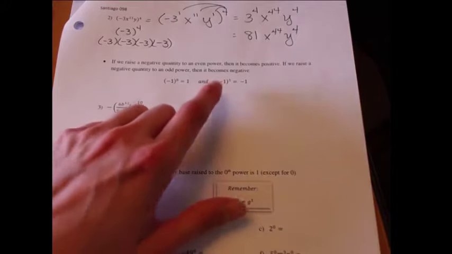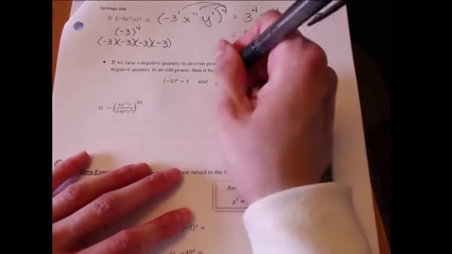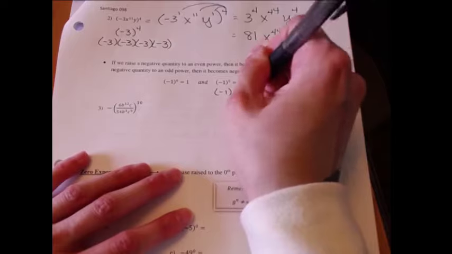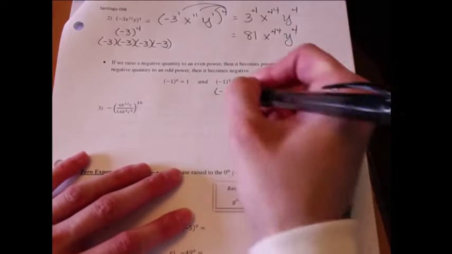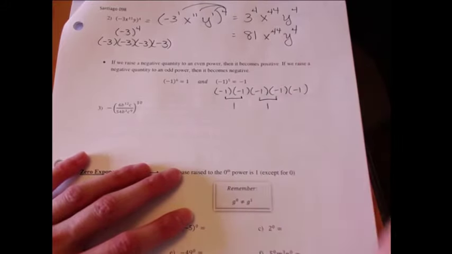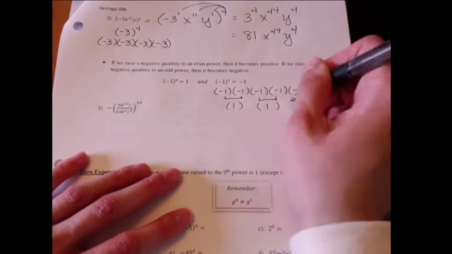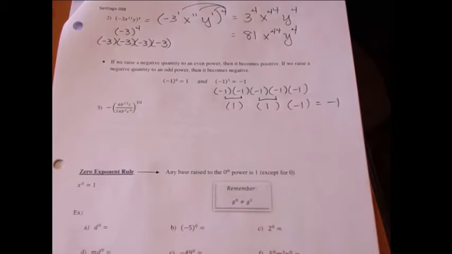But when you have negative 1 and you raise it to the 5th power, and I'll just rewrite that so you can see it, 1, 2, 3, 4, 5, notice that negative 1 times negative 1 is 1, negative 1 times negative 1 is 1, but you still have that negative 1 there, so it stays negative.